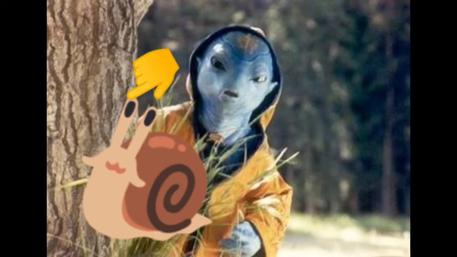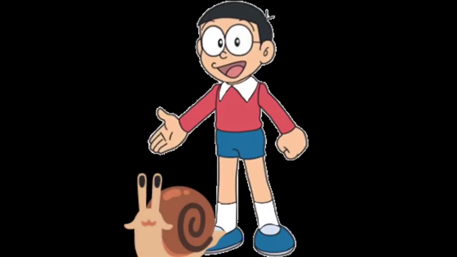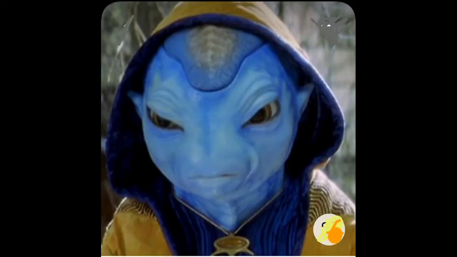I know what these are. They are antennae. You are right, it's a snail. Oh, my buzzer's running.